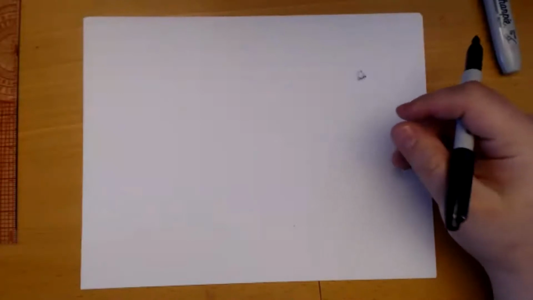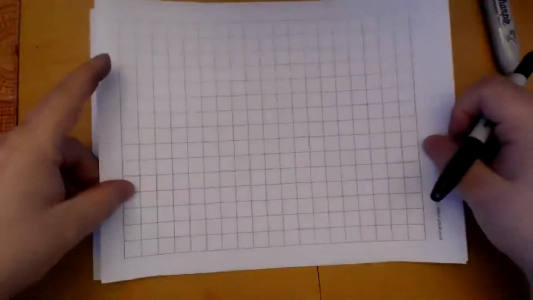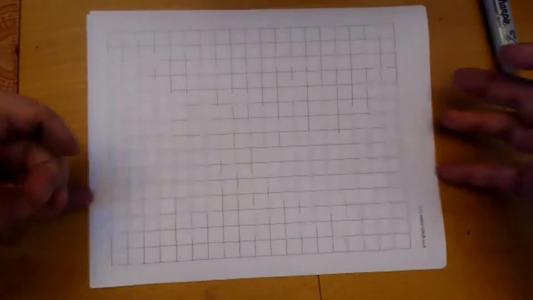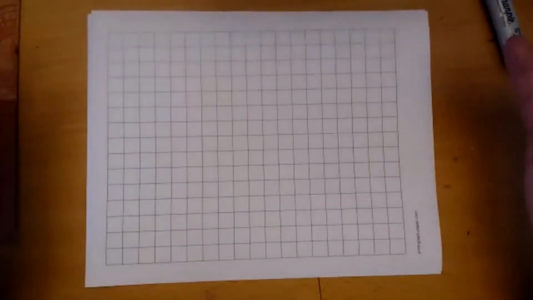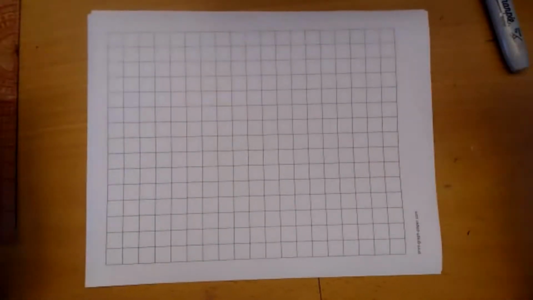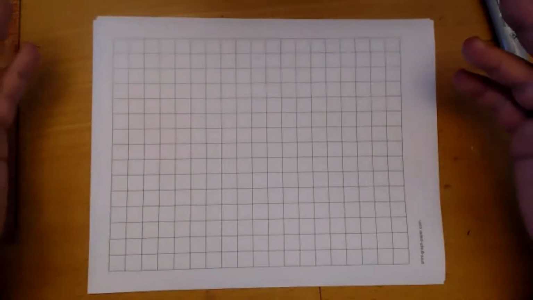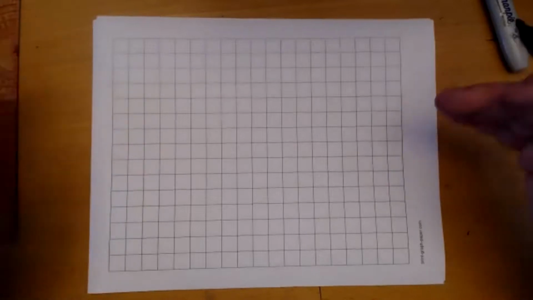Well, let's go and look at what happens on a grid. Now, by the way, I put this up on my Canvas page. You don't have to print it out if you don't want to. I mean, if you don't have a printer, that's fine. But you should at least follow along with me, okay?